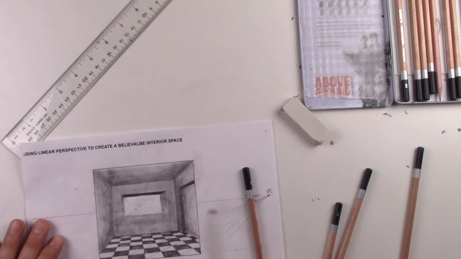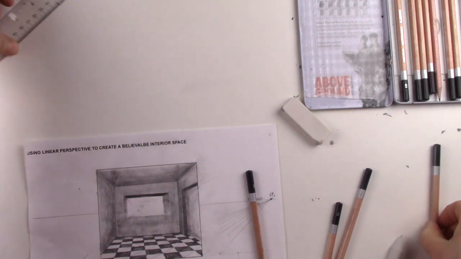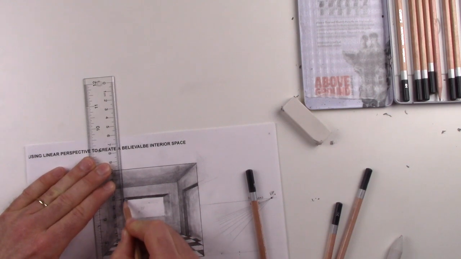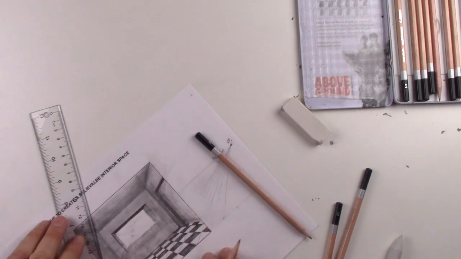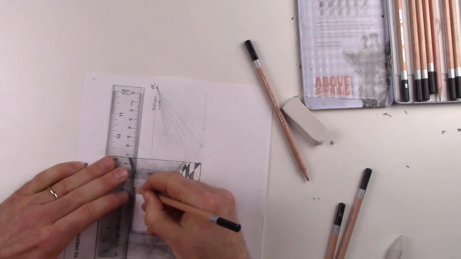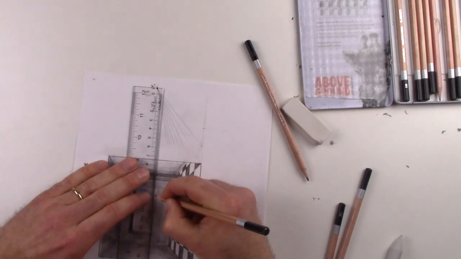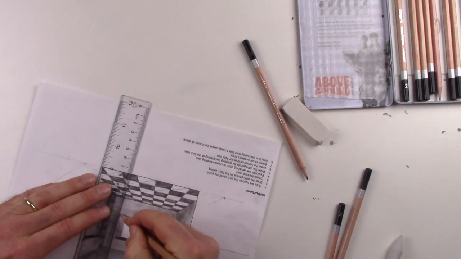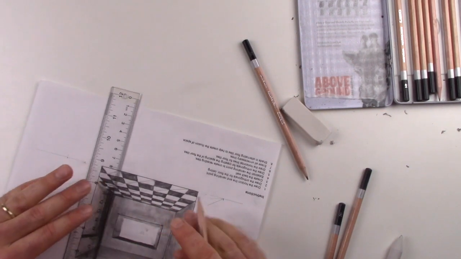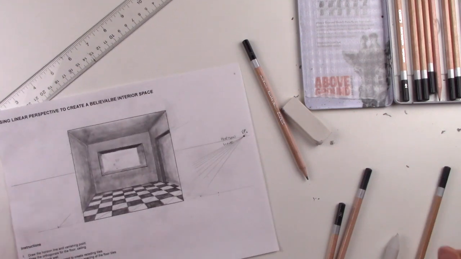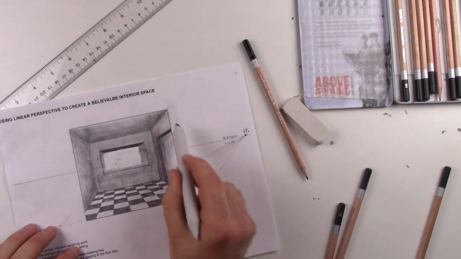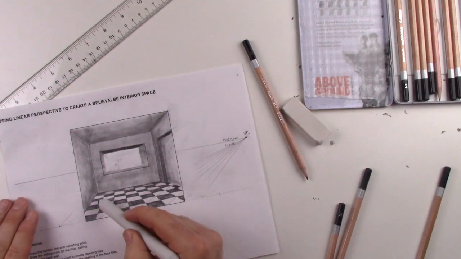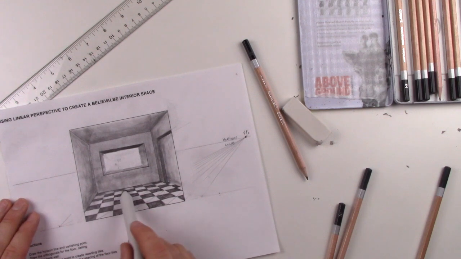I'm going to come back in and re-establish that outer perimeter of the window, pressing a little bit harder to get a more solid line coming across. Just so it's visible. Okay. And if you're noticing, we have this idea that the light sort of gets lighter as it comes away from that window. So we might want to just do the same thing here.